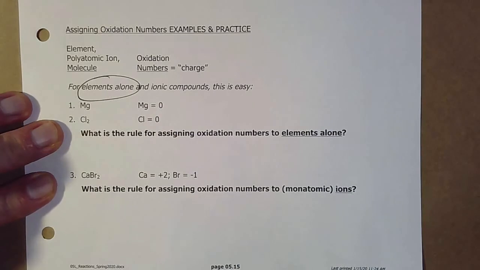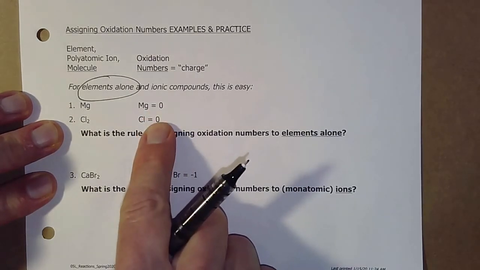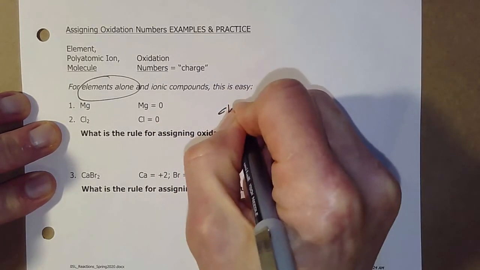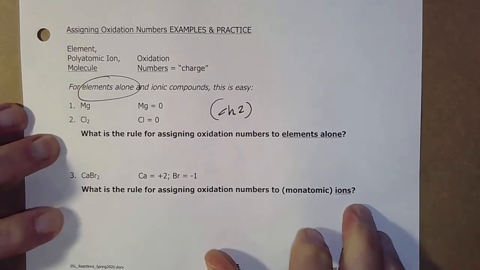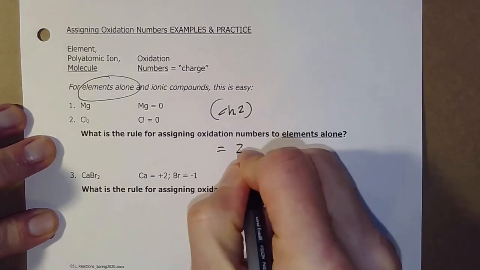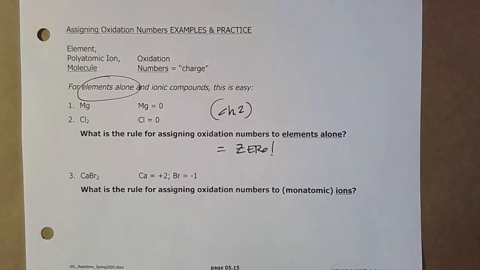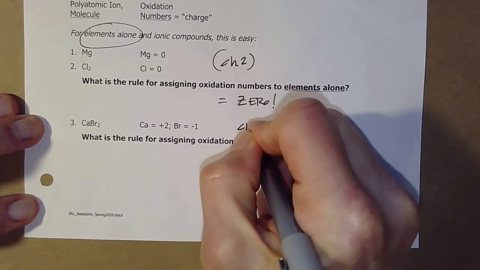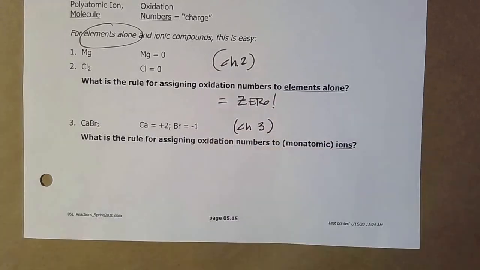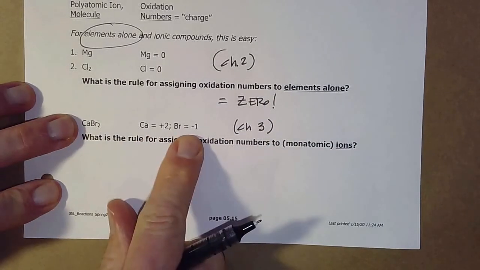Elements alone, 0. Chapter 2. They're just 0. We didn't look at any charges when we were in chapter 2. Now here I've got an ionic compound, chapter 3. So how do I know calcium's +2? How do I know bromine's -1?